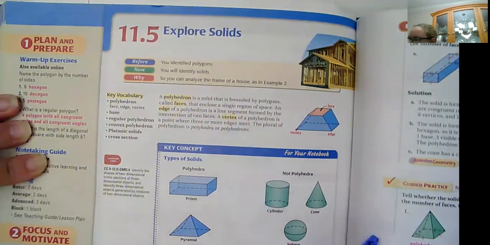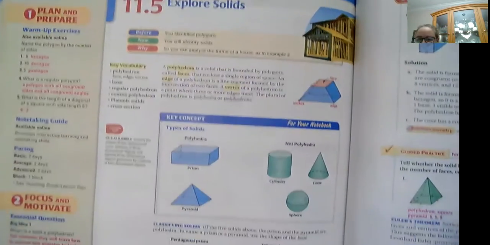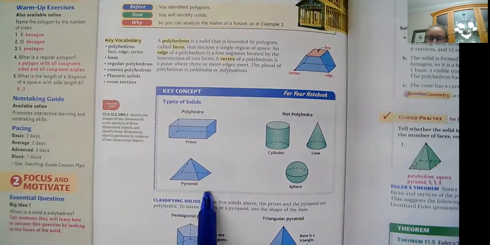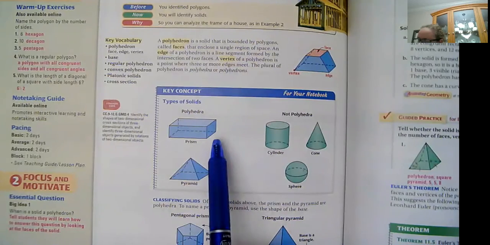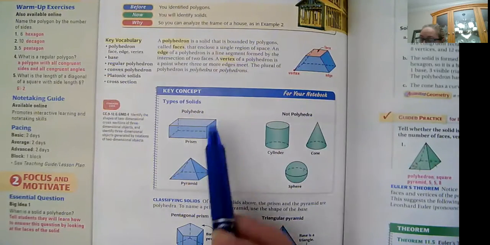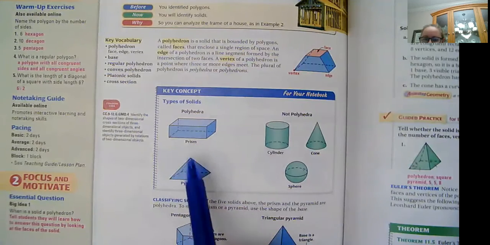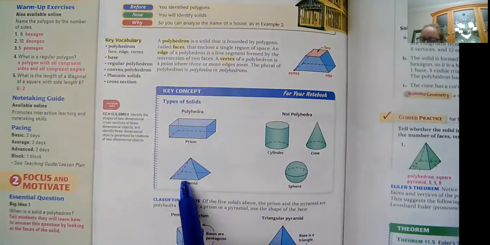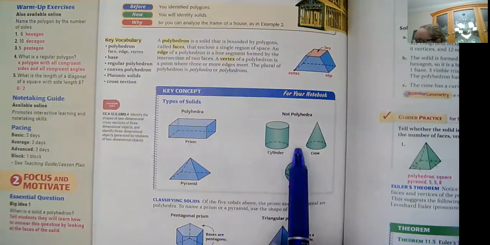So vertex is right there. Make sure that you include that picture in your notes. Make sure you copy this key concepts. Types of solids. So this is a polyhedra or polyhedron. A prism, anything that has flat sides like this, or a pyramid, these are polyhedra. These others are not polyhedra. You notice all of the sides are curved.